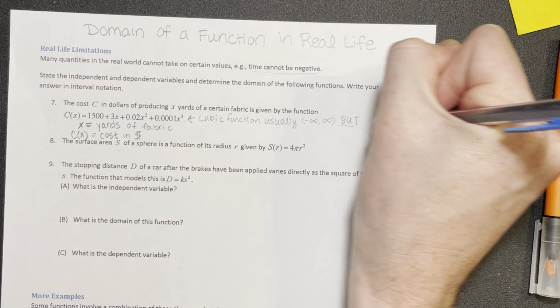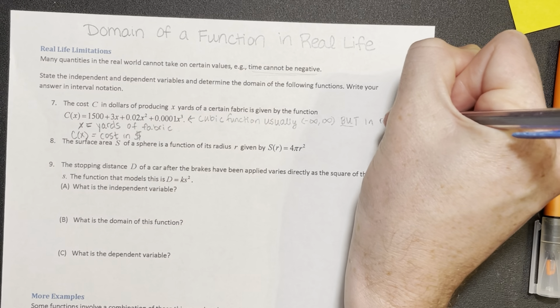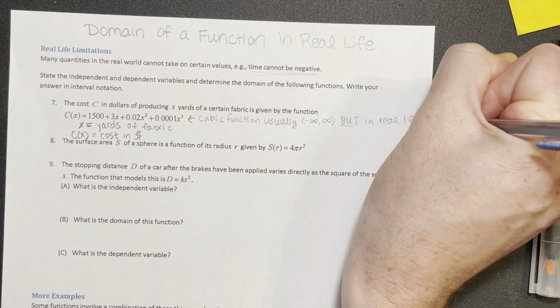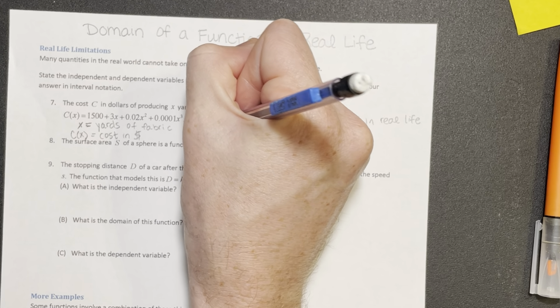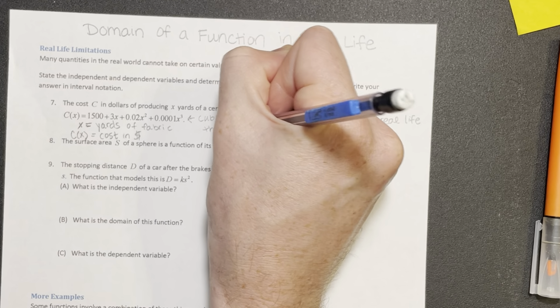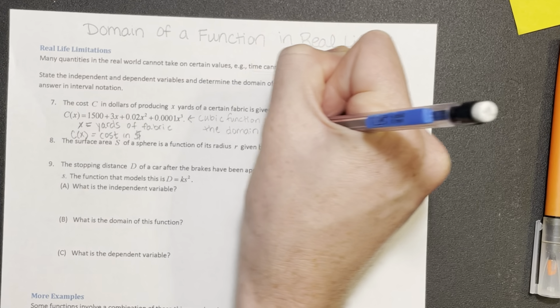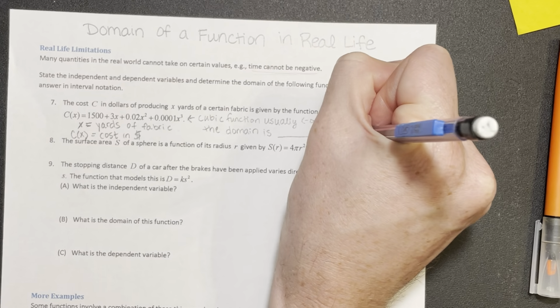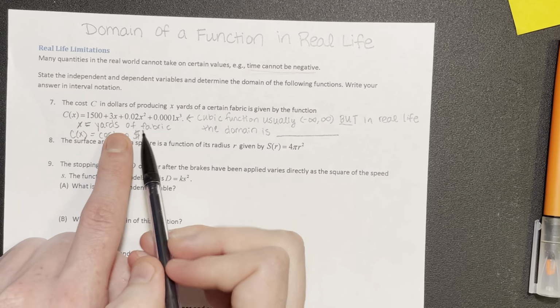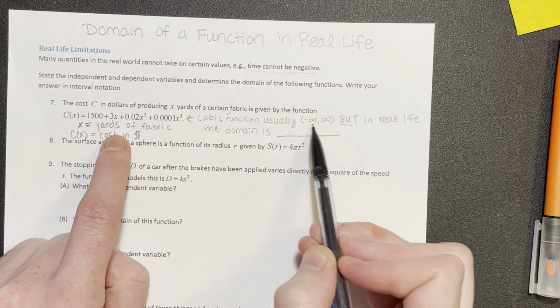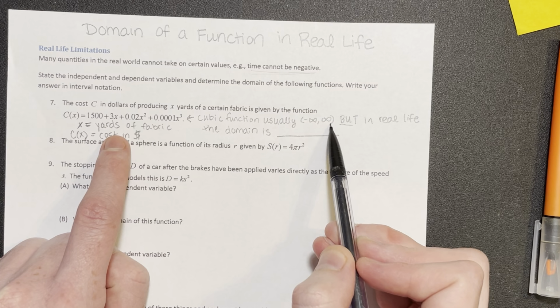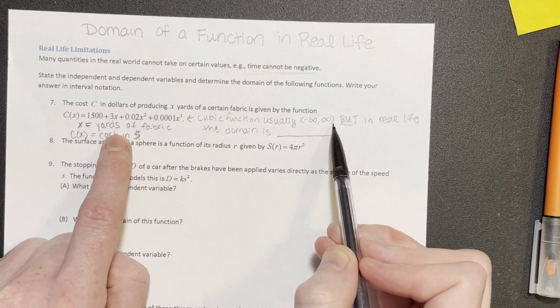So in real life, the domain is, and this is what we're going to determine. Based off of our input, that's our yards of fabric, can we have negative infinity to positive infinity yards of fabric?